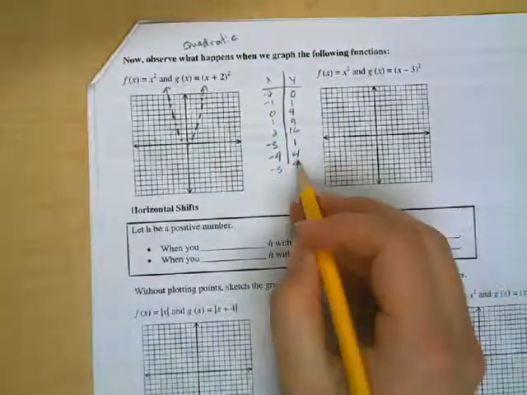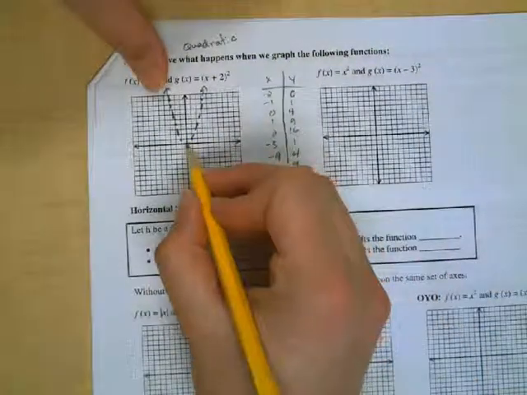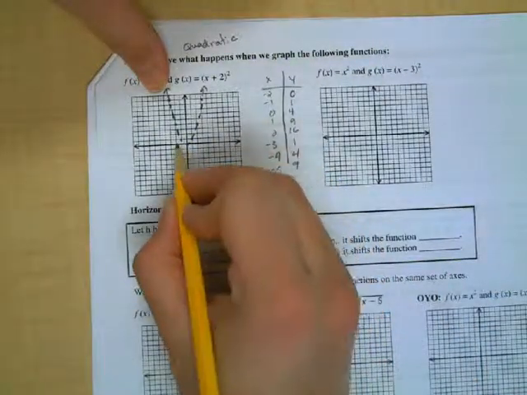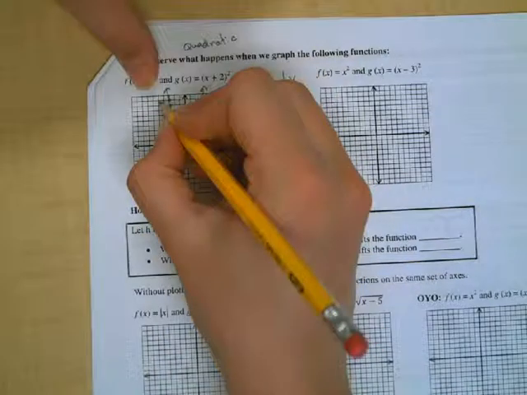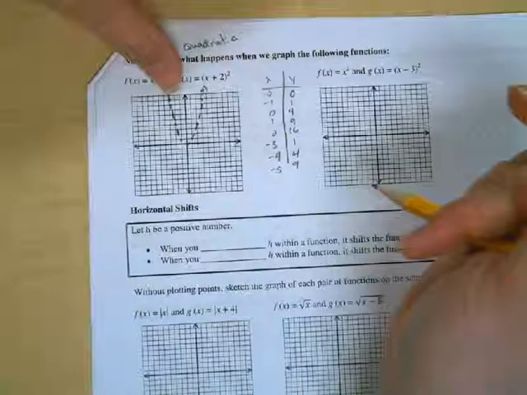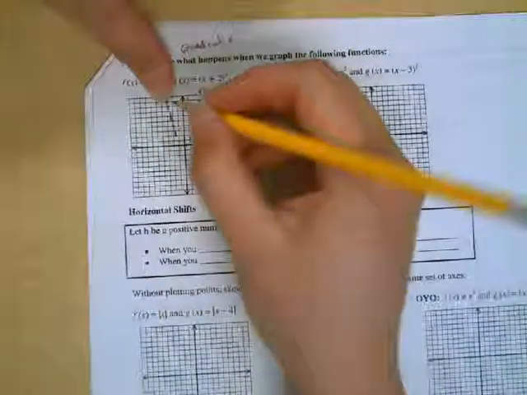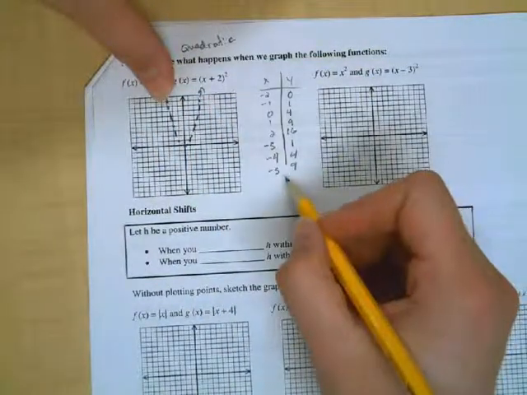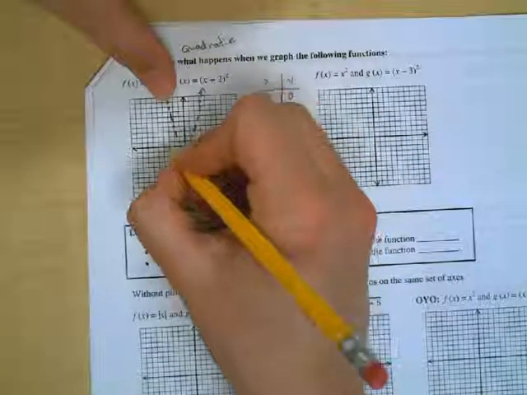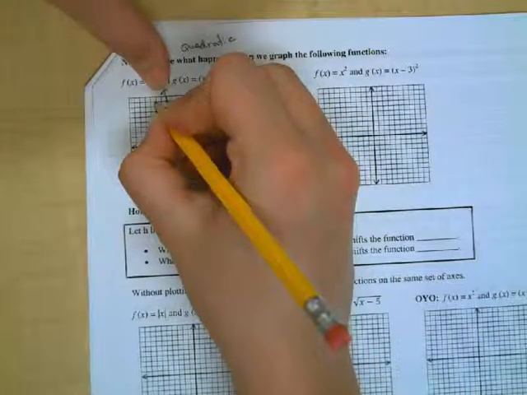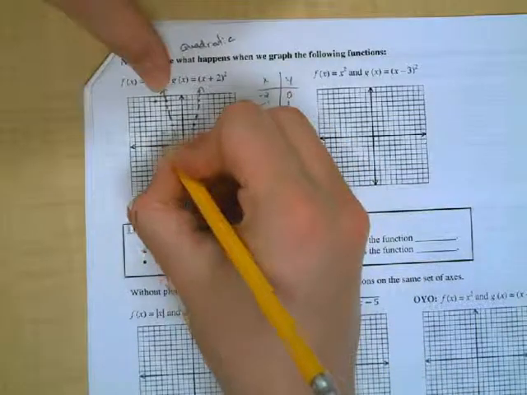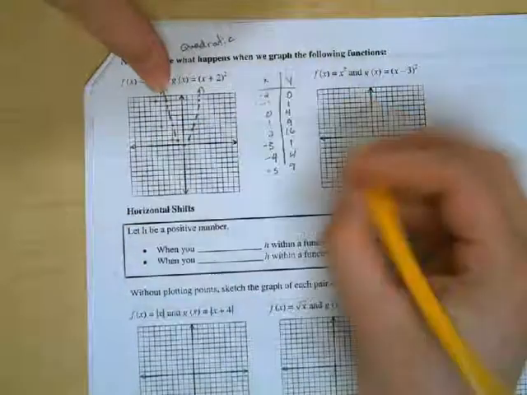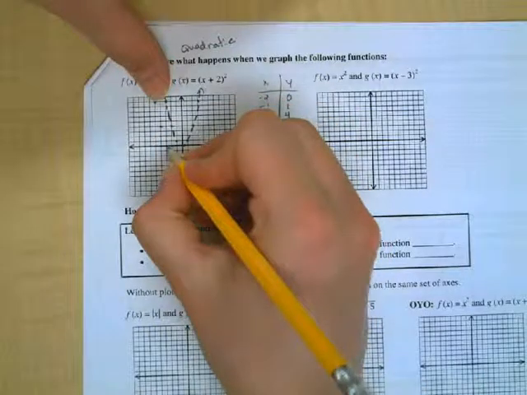Let's graph those. When x is negative 5, y is positive 9. When x is negative 4, y is positive 4. When x is negative 3, y is positive 1.